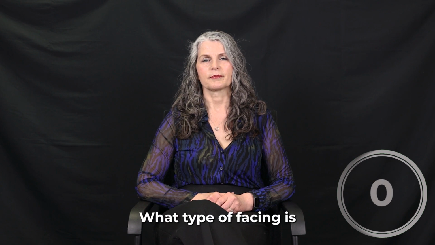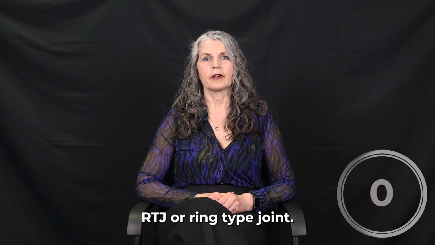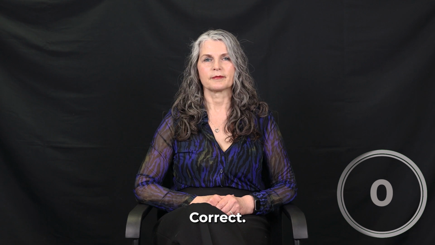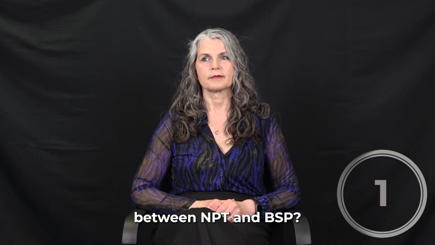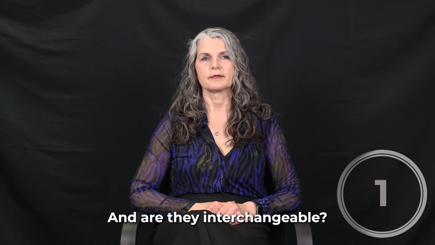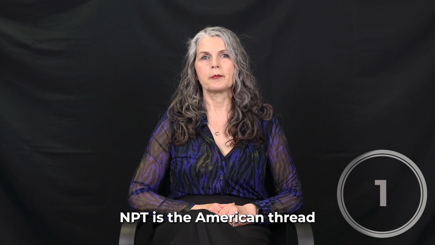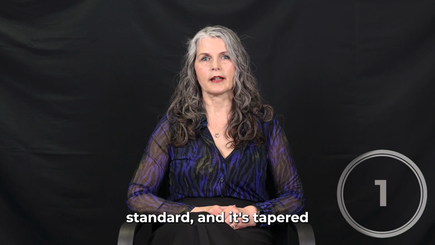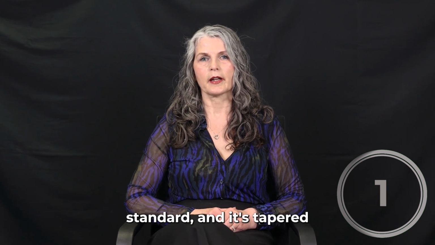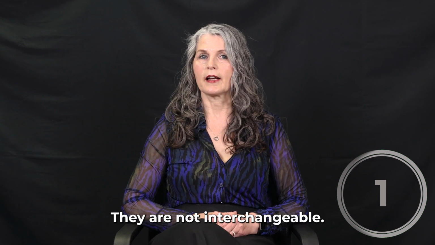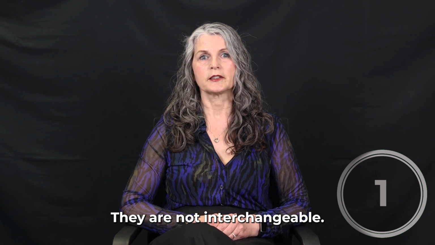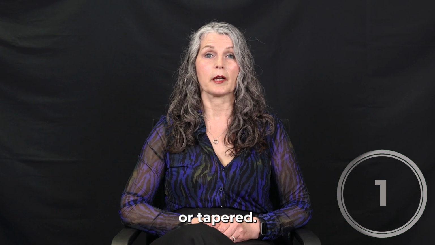What type of facing is commonly used for pressure 900 pounds and higher? RTJ, or ring type joint. Correct. What is the difference between NPT and BSP, and are they interchangeable? NPT is the American standard, and it's tapered, and BSP is the British standard. They are not interchangeable. BSP could be parallel or tapered.